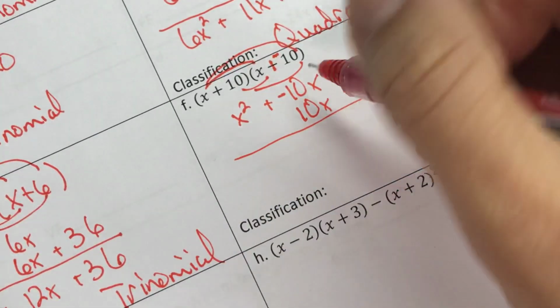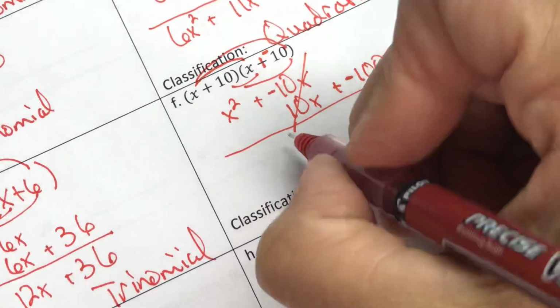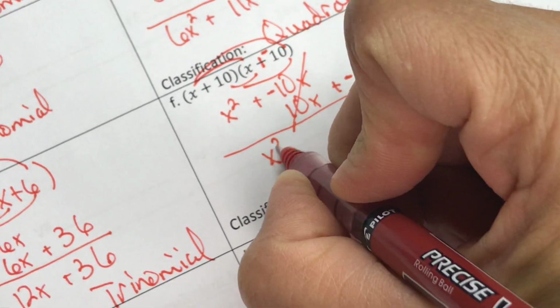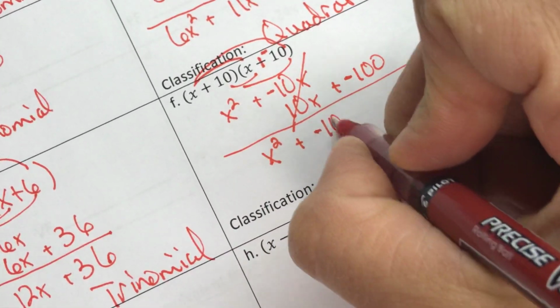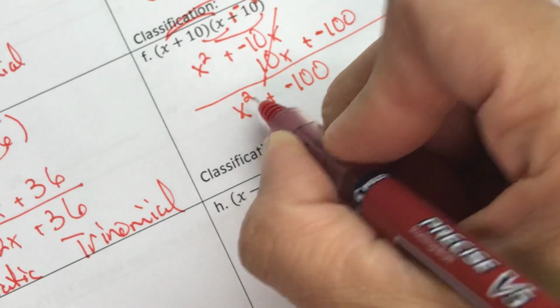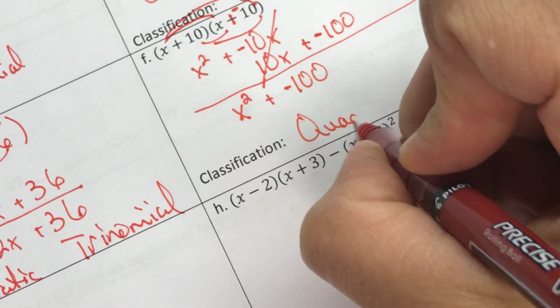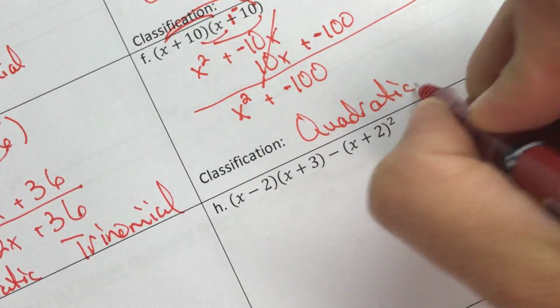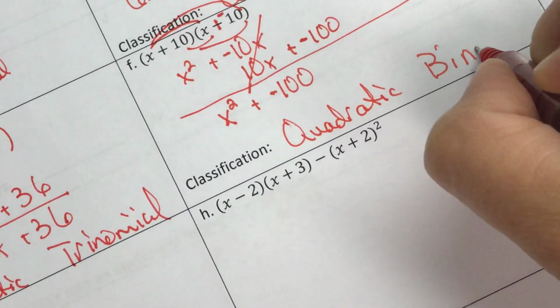And when I add these, I actually have a set that cancels out. So I'm not going to write 0x. I'm just going to write x squared plus negative 100. So this is a quadratic, but now I only have two terms. So that I will call a binomial.